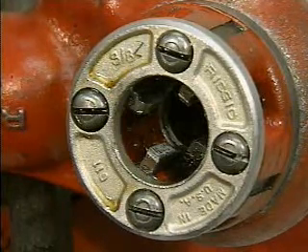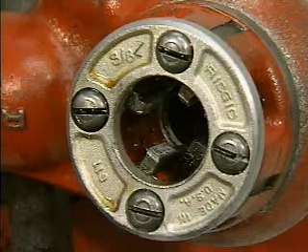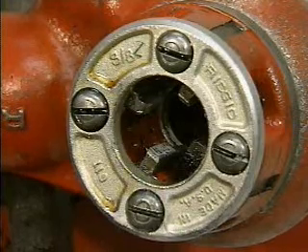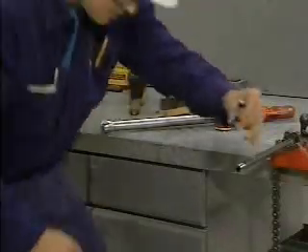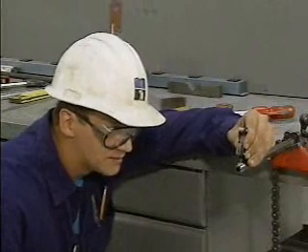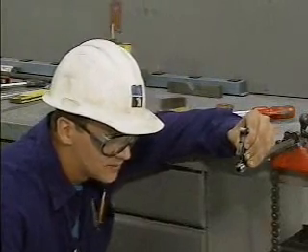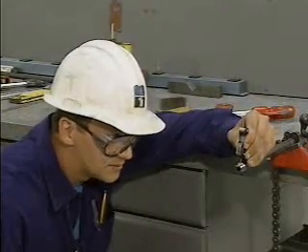It can be used to create threads on pipes with a 3/8 of an inch nominal pipe size. The pipe die you use must also cut the correct number of threads per inch, or else the pipe threads will not match the threads on the fitting. You can use a thread gauge, such as this one, to calculate the number of threads per inch on an existing pipe or fitting.